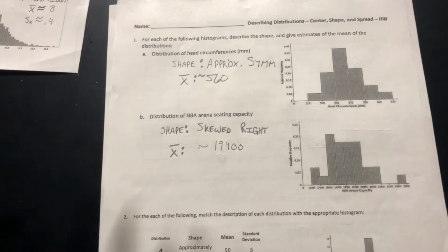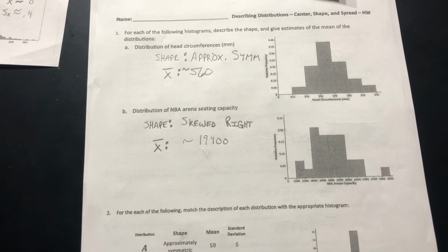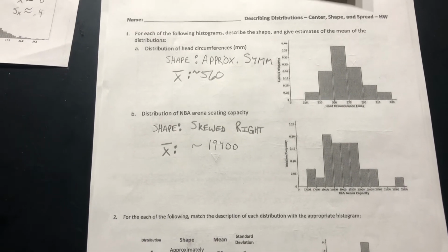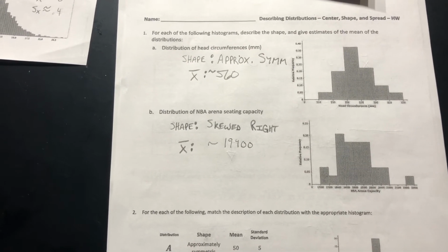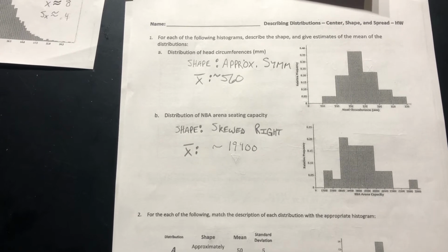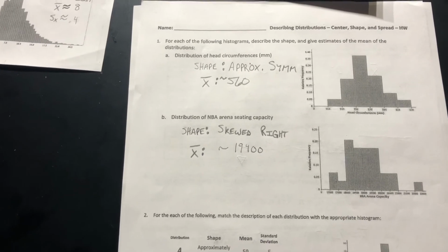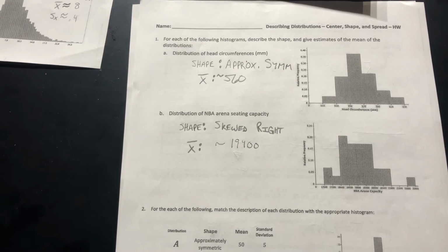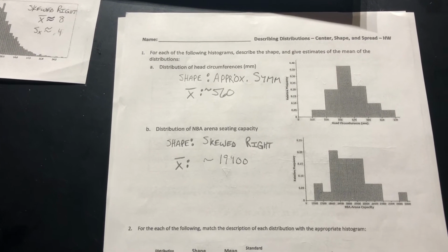Looking at B, this one is not as symmetric, a little more skewed to the right with the extra bar. So because of that, the mean is going to stretch to the right. The middle in this case is about 19,000. However, because it's a little bit stretched to the right, it's going to increase, and I put 19,400. You could have had 19,500, 600, so somewhere in between 19,000 and 19,600.